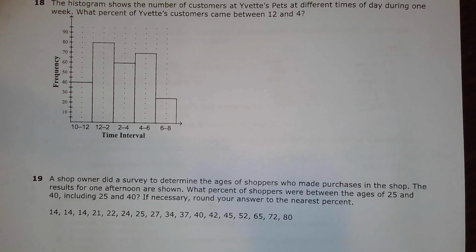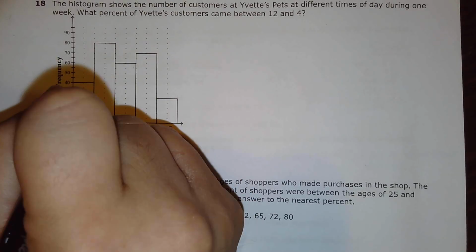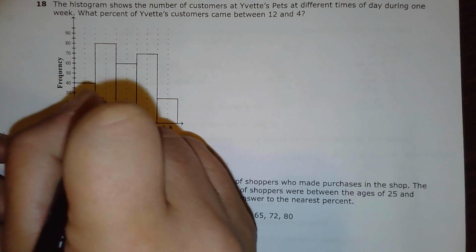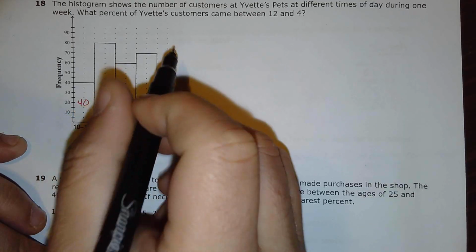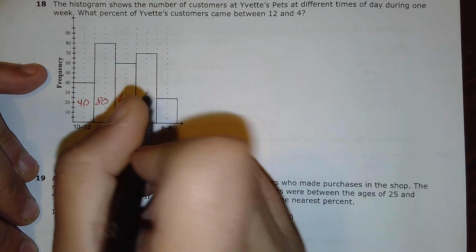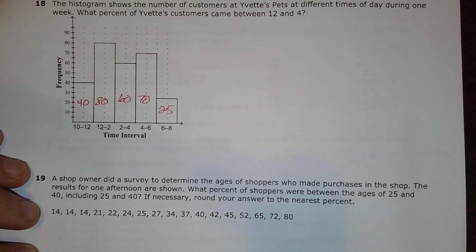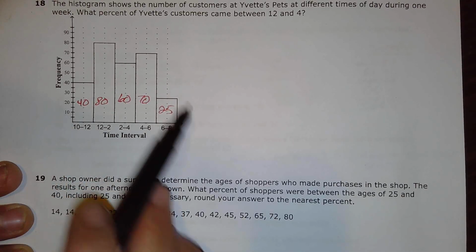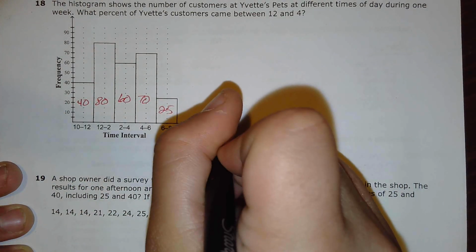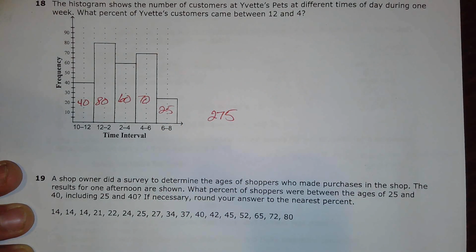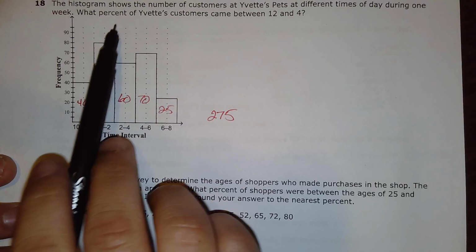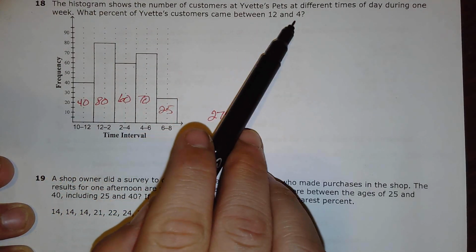Okay, for this one, we're trying to figure out what percent of events customers came in between 12 and 4. Okay, this bar is 40, this one is 80, this one is 60, this one is 70, and this one is 25. In order to get a percentage, we need to know what 100% of something is. In order to find that number, we have to add everything up. When we add everything up, we should end up with 275.